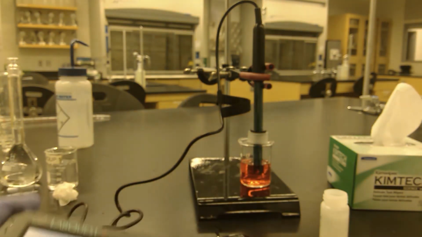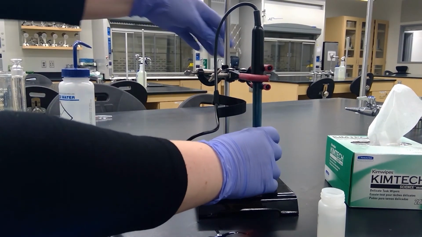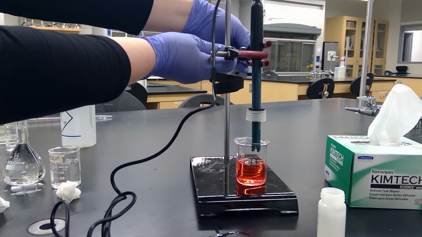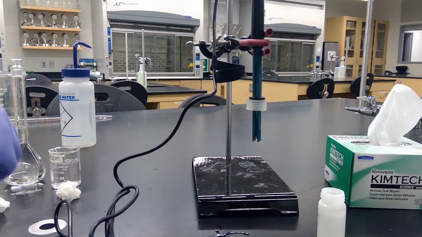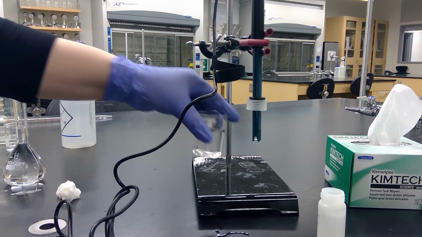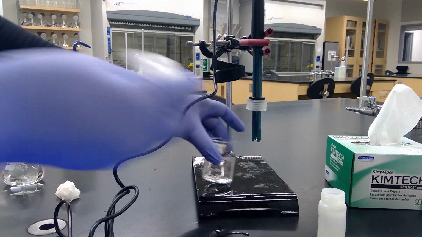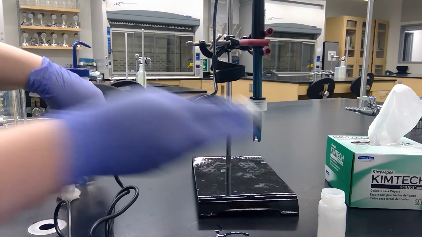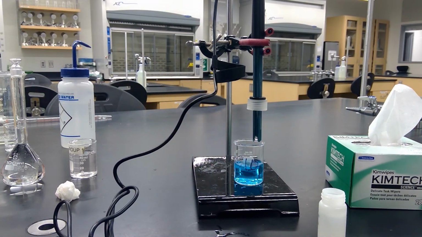And then for the second point, we're going to do the pH 10. So you'll want to blot it, rinse it with deionized water, and gently blot it again. And then we'll put it in the pH 10 standard solution.